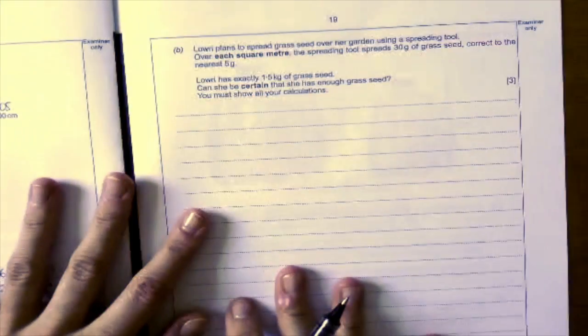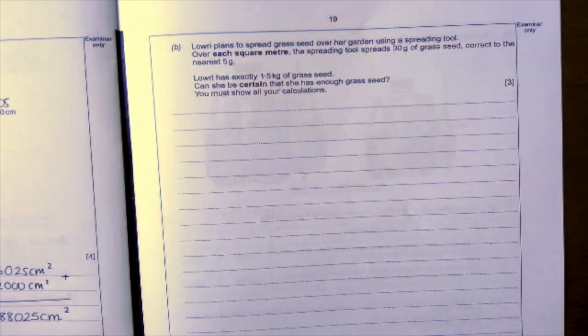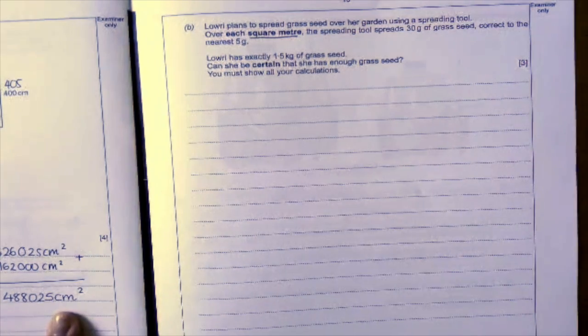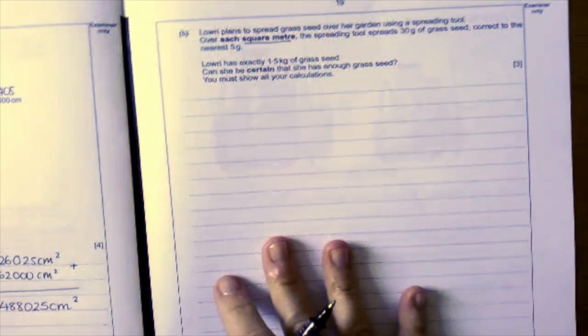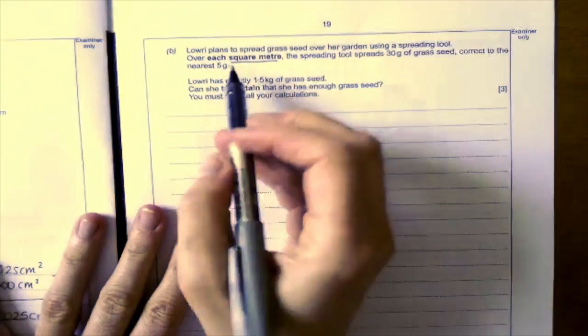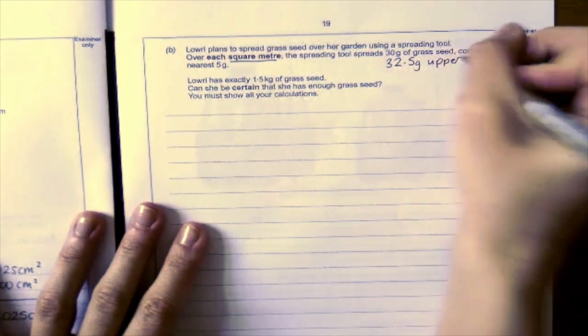So part B now. Lowry plans to spread grass seed over her garden using a spreading tool. Over each square metre. That's important, it's turning it into square metres, we're in centimetres squared. The spreading tool spreads 30 grams of grass seed correct to the nearest 5 grams. Lowry has exactly 1.5 kilograms of grass seed. Can she be certain that she has enough grass seed? So we need to use the maximum amount of grass seed. So it's going to be 32.5 grams is our upper.